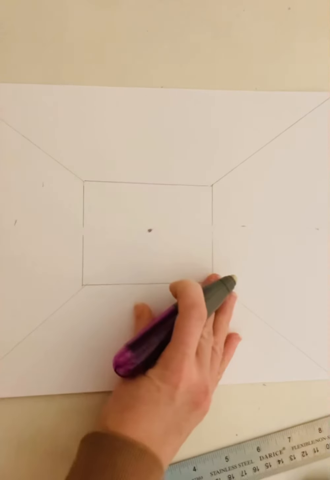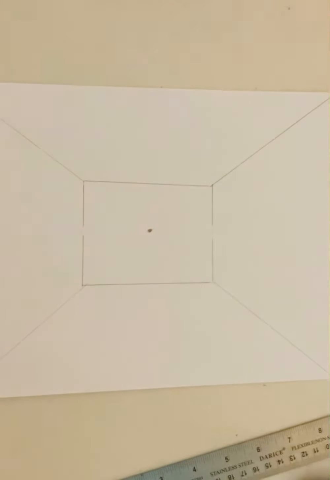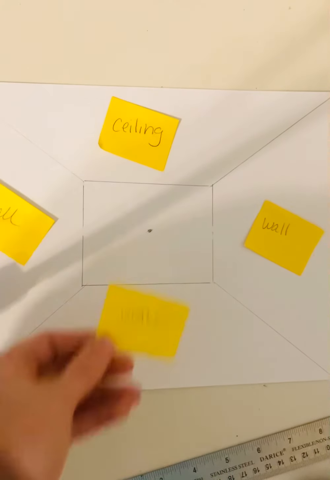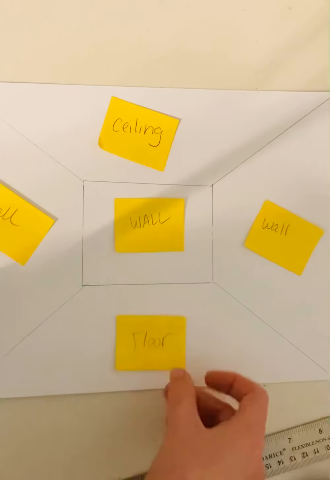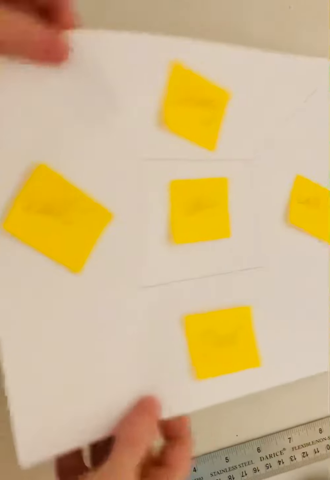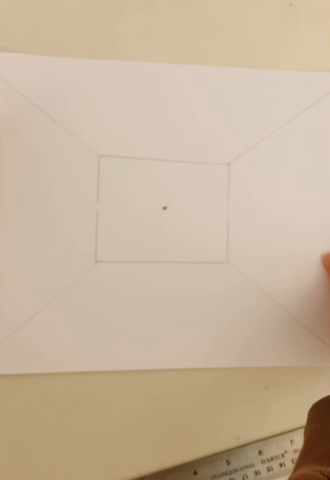And once you get to this point, you can kind of start to see the room. This is a wall. This is the ceiling. This is a wall. This is a wall. And this is the floor. Okay, so we have created just a blank basic room. Let's get rid of these labels really quick. And we are going to add a window and a door to this room.